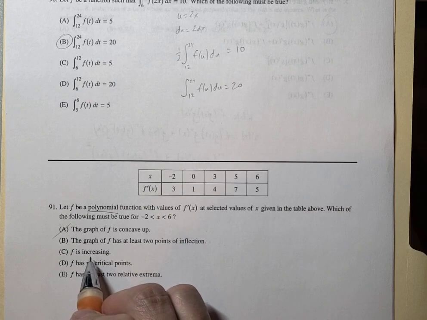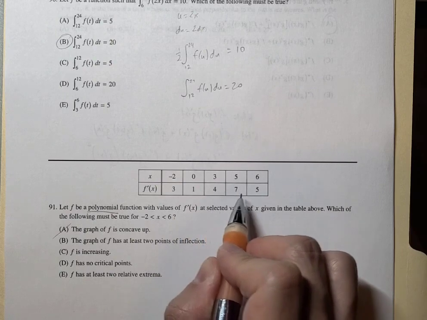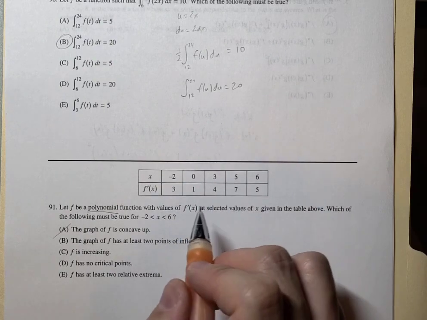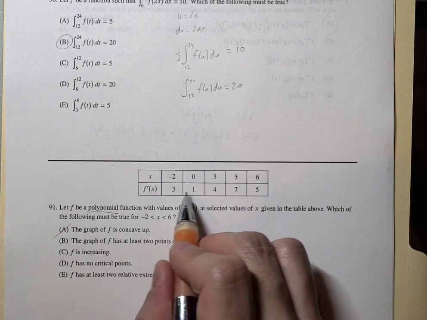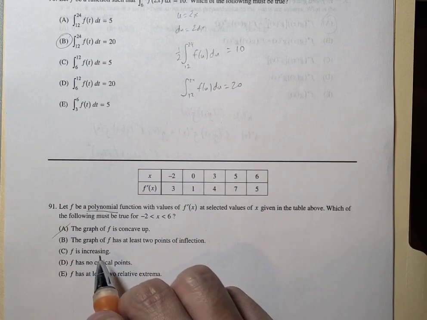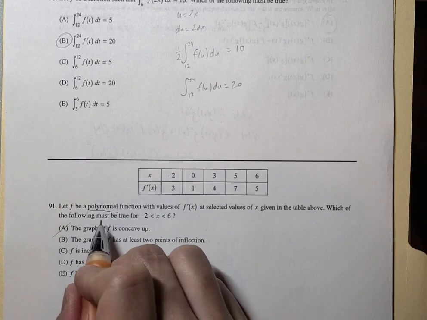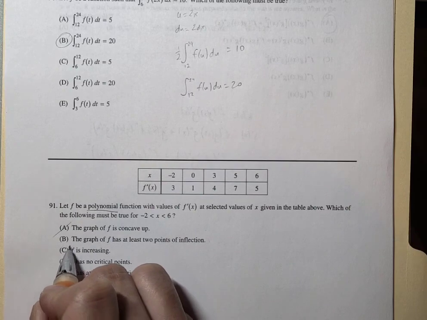Is f increasing? Well, is the derivative always positive? It is at these points, but we don't know what happens in between the points. So it could be decreasing. It might not be strictly increasing. So I'm leaning toward not going with that, because this must be true. So let's cross that out.